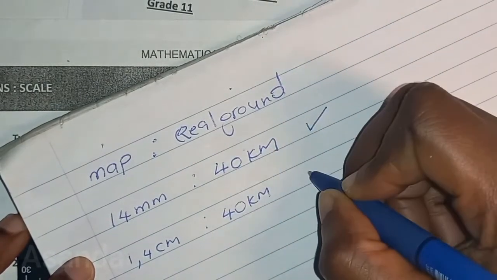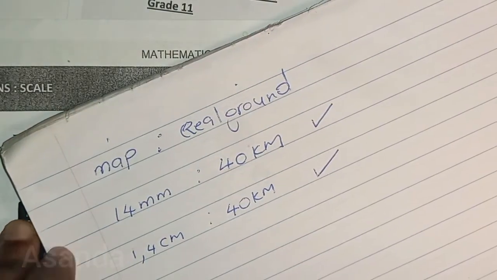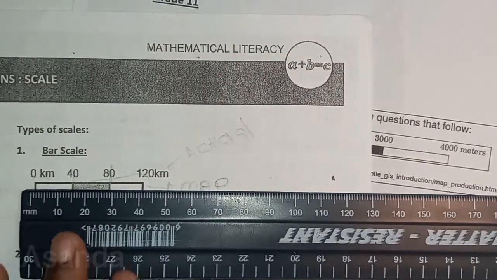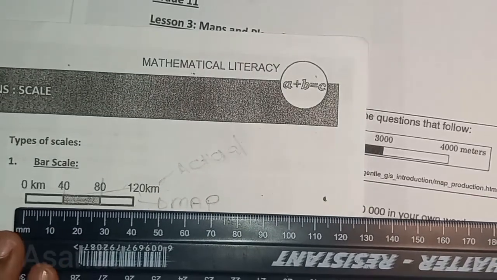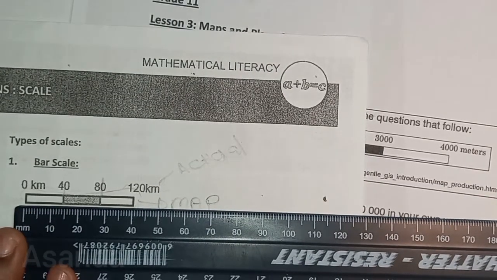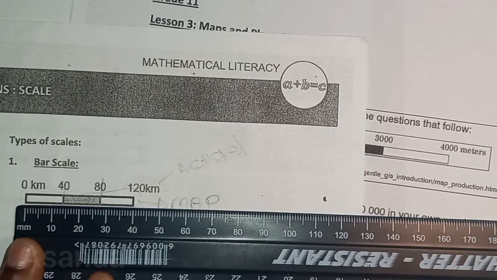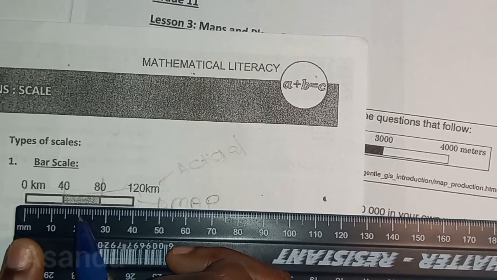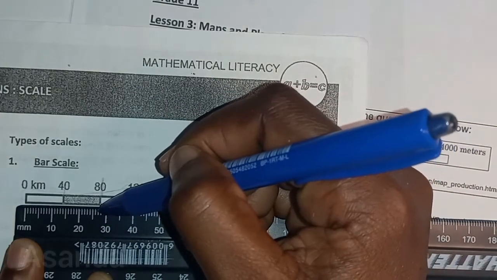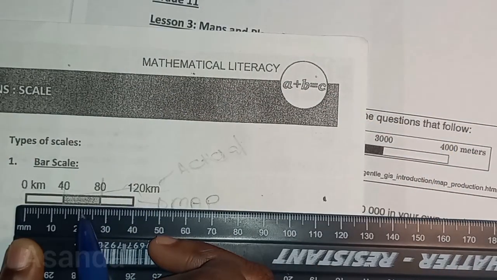So you can use millimeters, you can use centimeters. It's up to you. Okay, let's read the second part. So someone else might like to read from 0 to 80 kilometers. So measurement on the map, we place our ruler nicely there, and we have 1 centimeter, 2 centimeters, 1.1, 1.2, 1.3, 1.4, 1.5, 1.6, 1.7, 1.8. So it's not 3 centimeters, it's 2.8. So that's 2 there, 2.1, 2.2, 2.3, 2.4, 2.5, 2.6, 2.7, 2.8.